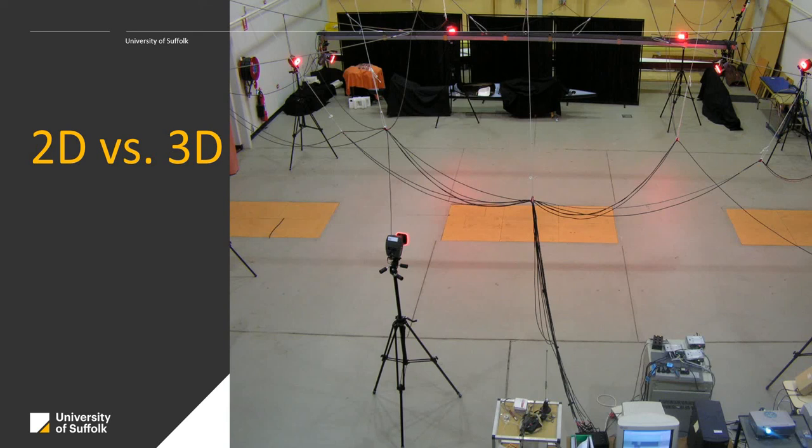With 2D motion analysis, we can use as few, rather, as one camera. You may wish to use 2, but generally 1 or 2. We have 2, but we tend to use just the 1. So that's a practical difference.